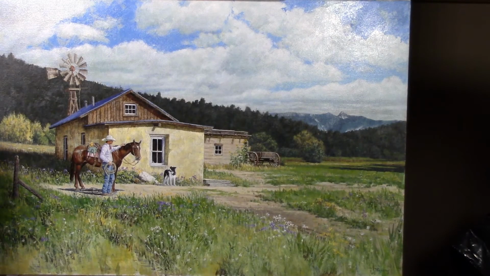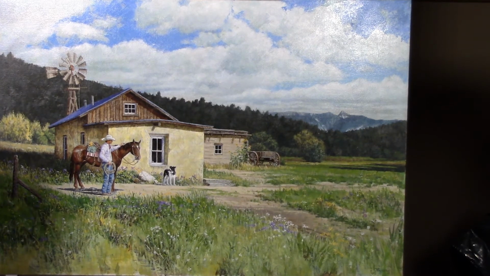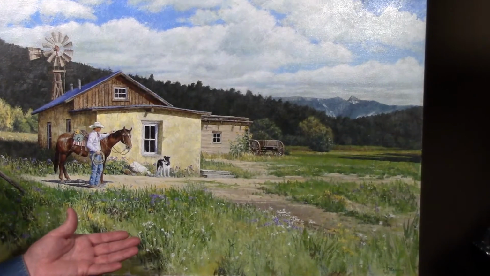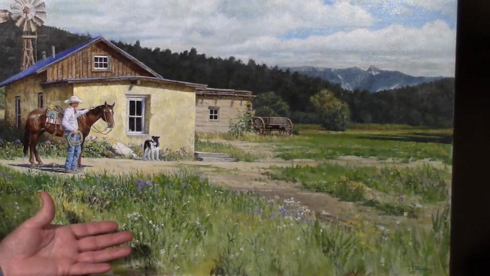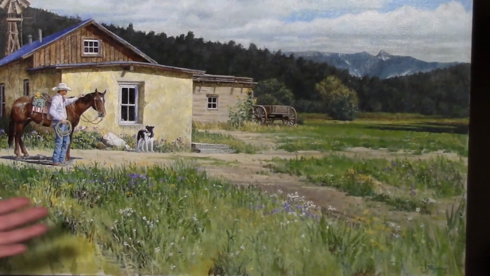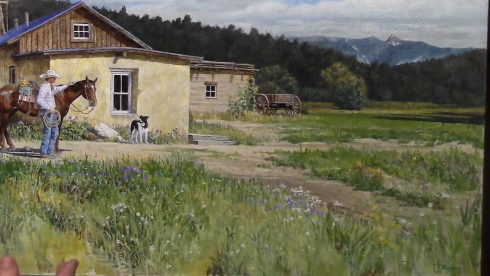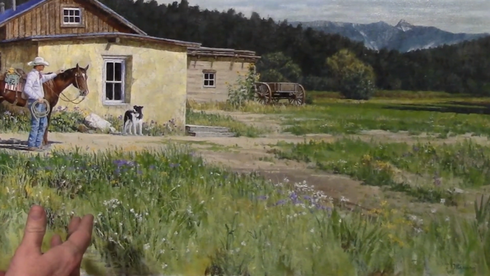Michael, can you talk a little bit about the grasses and the color in the foreground? So I've been experimenting with paint application in these fields, and in oil painting, we do work dark to light.